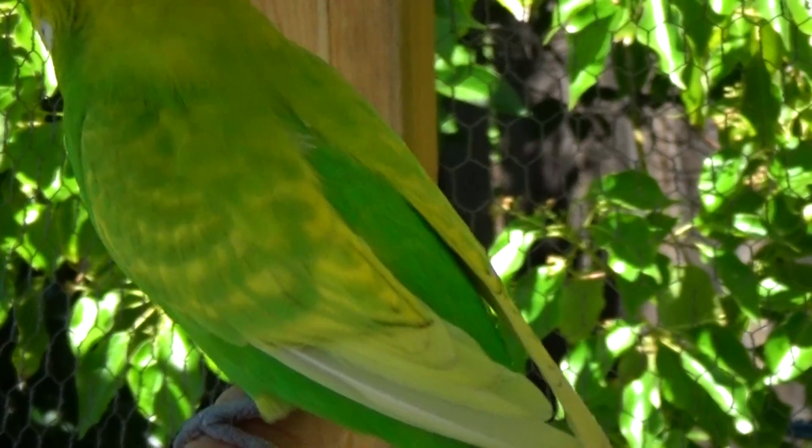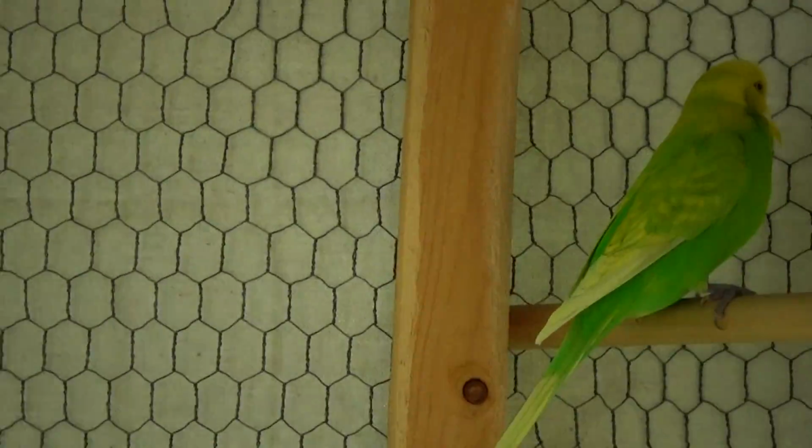All right, and then we have over here a yellow base version of a spangle. Come here, Neon. Come here, Neon. Oh, stop being a pill. There. So Neon's a yellow based spangle. His wing feathers are yellow. And he's older, so he doesn't have the black edge around the tip of the feathers. He has a green edge around the tip. So he is a yellow-based single-factor spangle.